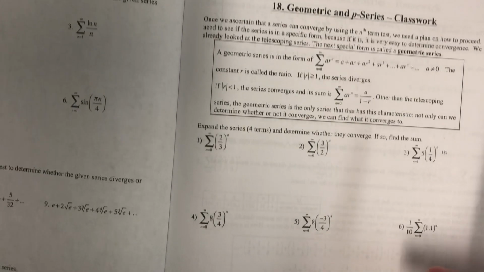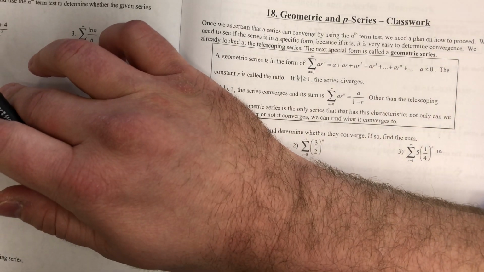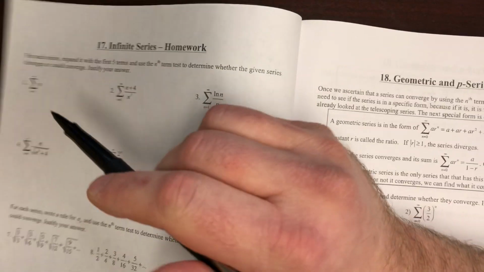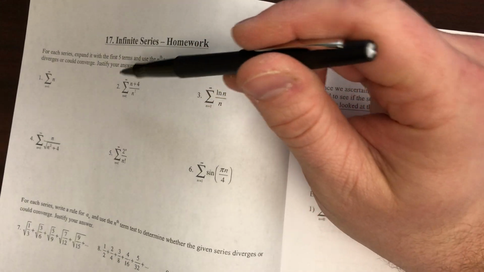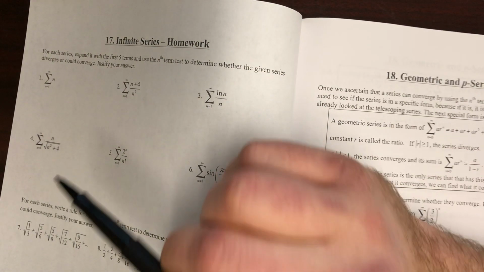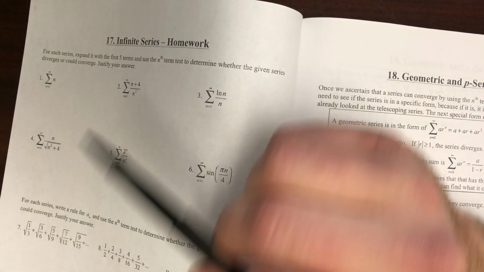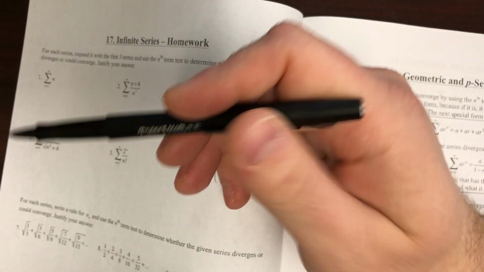In the homework, it says whether the given series diverges or could converge. So, does it definitely diverge or could it converge? Justify your answer to yourself. I should be able to ask you about any of these, and you should be able to give me a good reason why you know it definitely diverges or could converge.